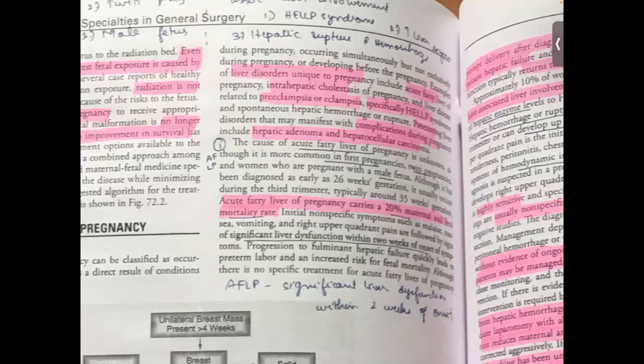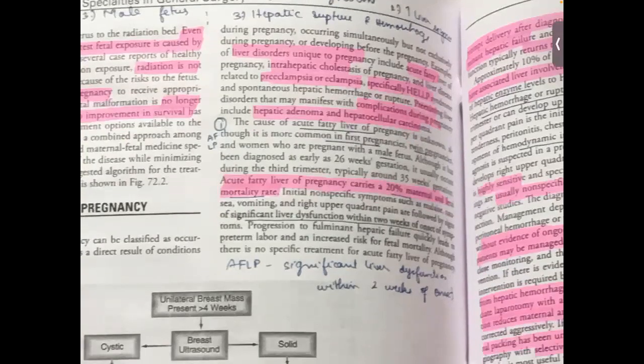Although it has been diagnosed as early as 26 weeks, it usually occurs in the third trimester, typically around 35 weeks. So the most common time for AFLP is the third trimester. AFLP carries 20% maternal and fetal mortality, with significant liver dysfunction within 2 weeks of onset. That's why it is called acute: within 2 weeks, there is liver failure.